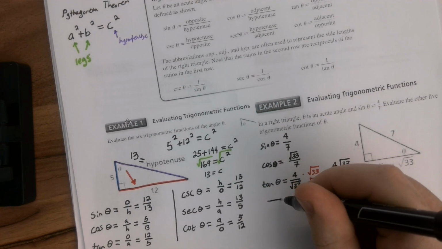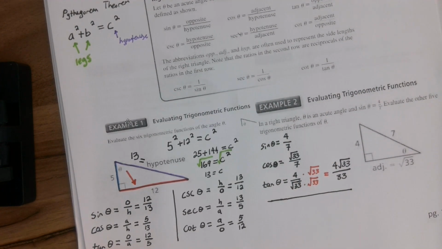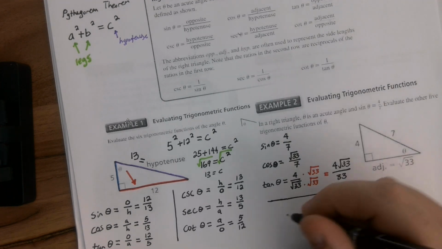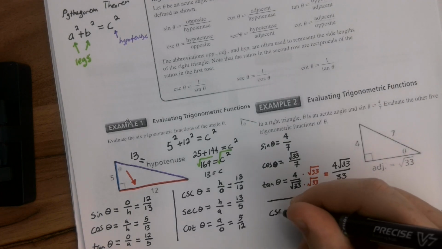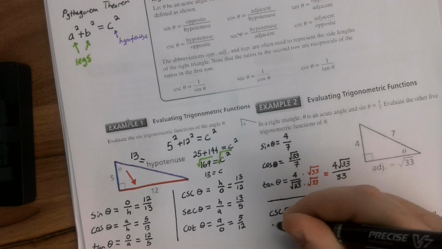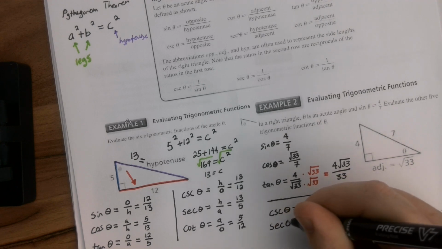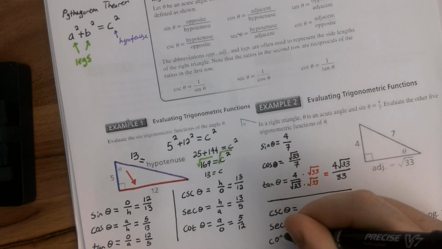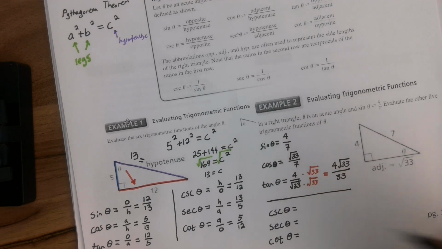Let's see if we can find the other 3 trigonometric functions now. I'd like you to pause the video and see if you can find the cosecant of theta, the secant of theta, and the cotangent of theta. Try these out, and remember, no radicals in the denominator. Pause the video, and take a look back in a minute.